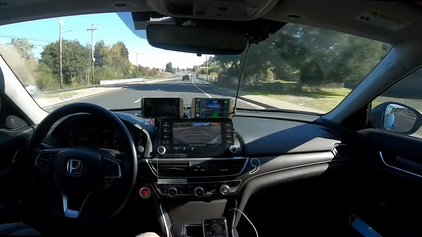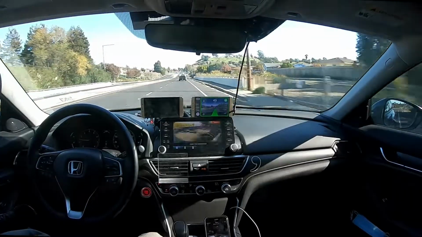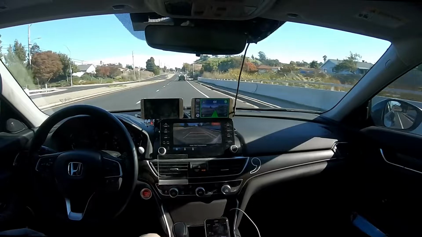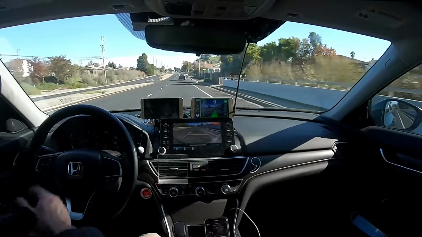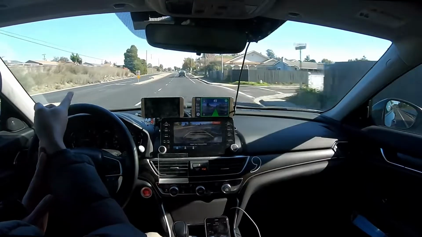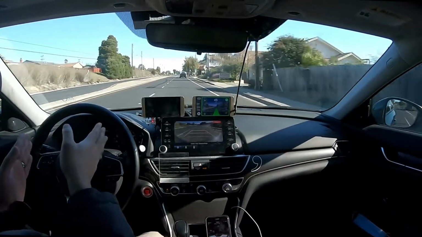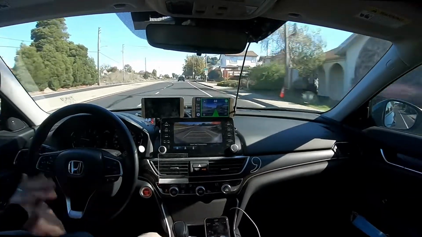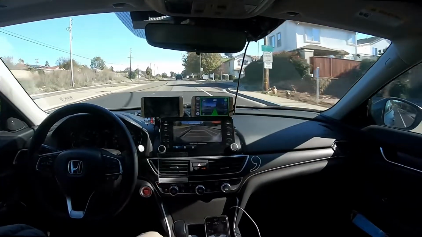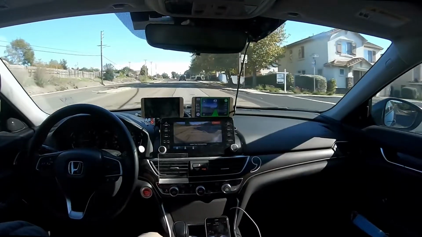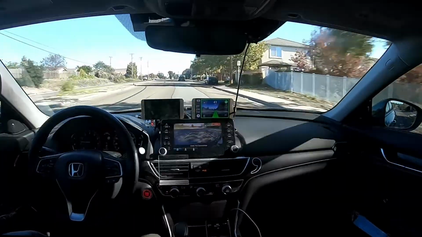Let's see. Okay, yeah, I have a hint of a right bias, just like the truck we see right now has a right bias. My car has a right bias. This is laneless.